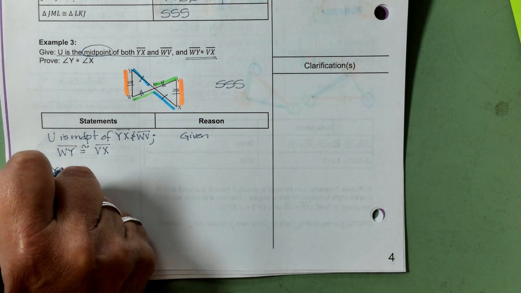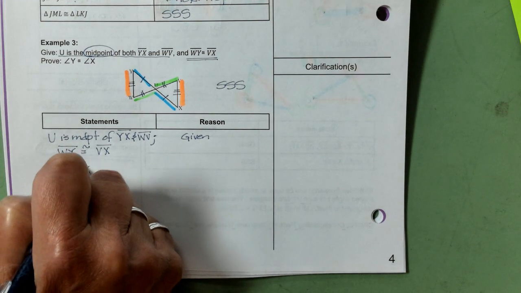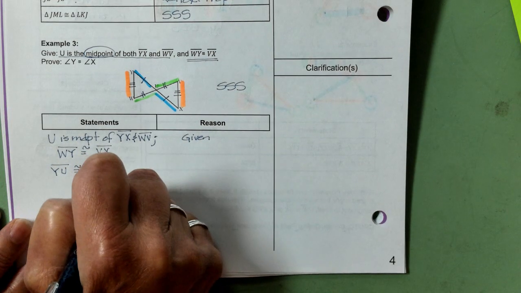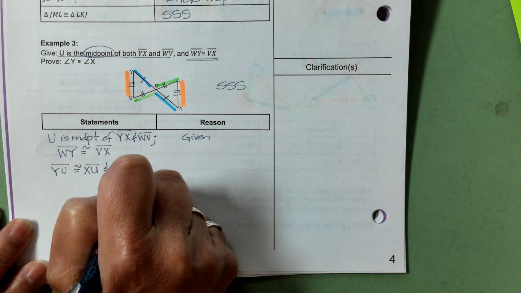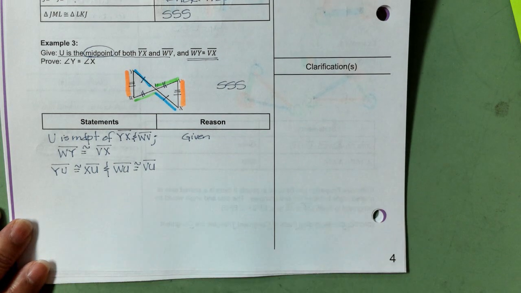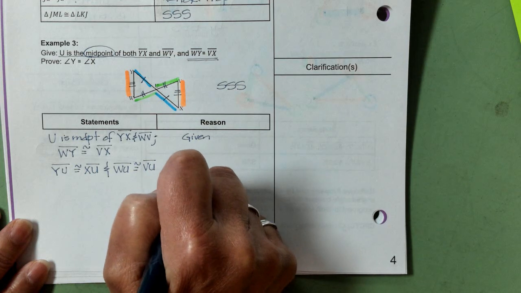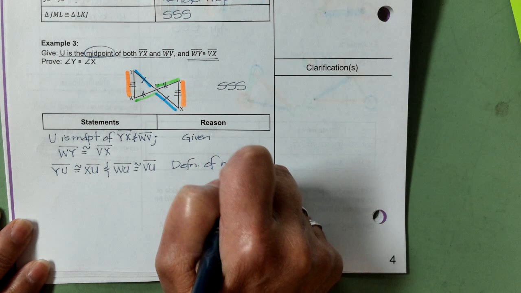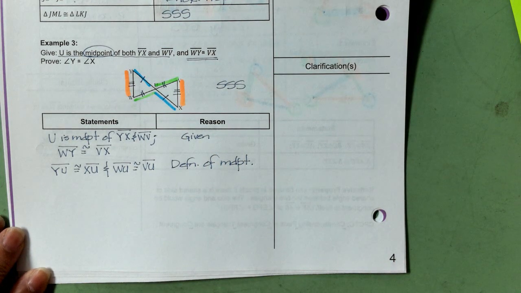So our next statement could be YU is congruent to XU and WU is congruent to VU. And we know this is true because we are using the definition of midpoint. A midpoint separates a line segment into two congruent parts.